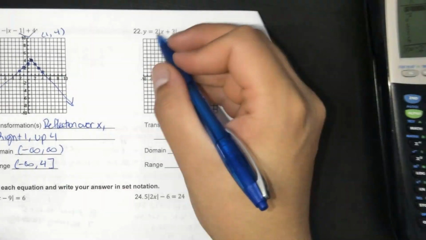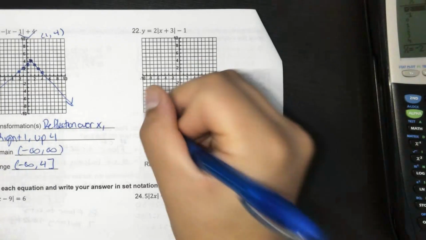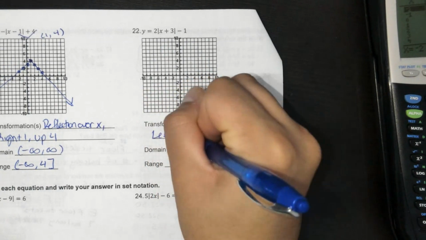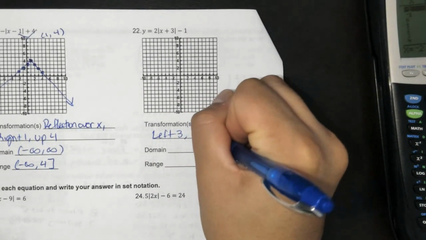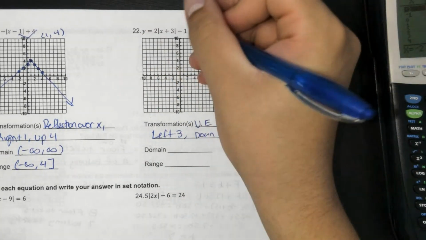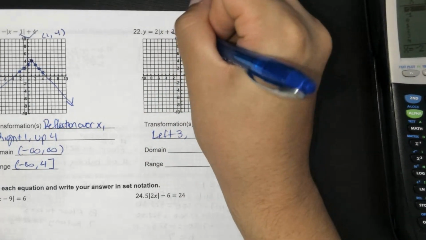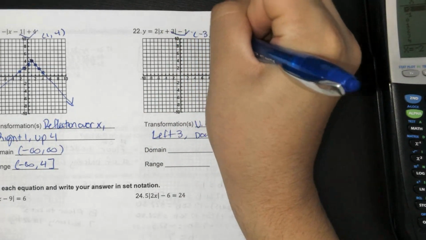Alright, so same thing on 22. Here we have a vertical expansion by 2. We have a shift left 3, and it's going to go down 1. Alright, so the vertex would be at negative 3, negative 1.